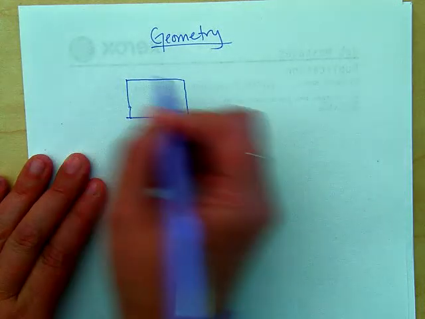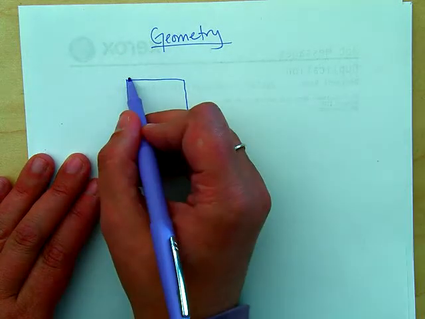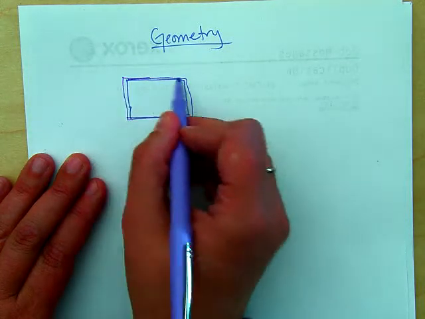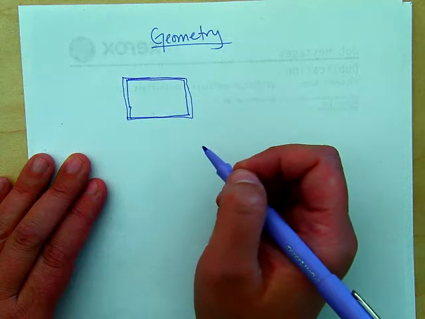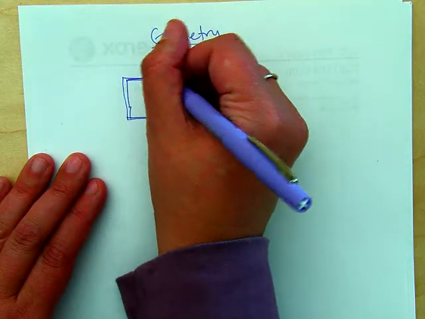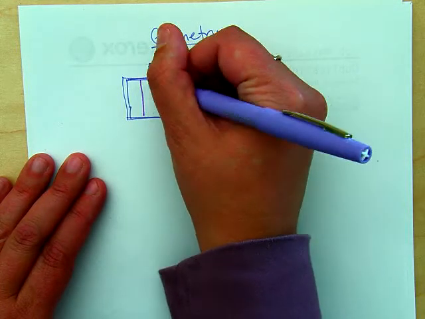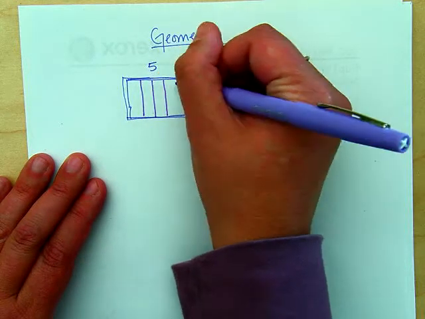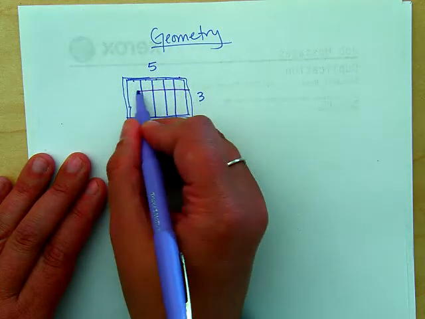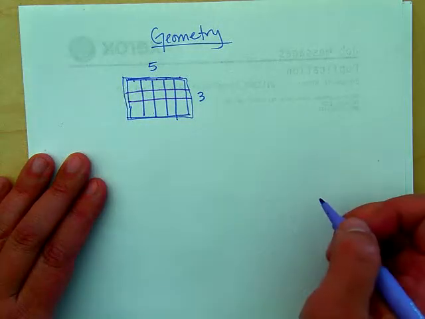So that would be around, right? If I have a castle here and I want to know how much building supplies I need to go around the outside of my castle so that I can secure the perimeter. There we go. Let's say this is 5 and this is 3. And how do I know it's 5? Well, because 1, 2, 3, 4, 5. Okay, and this is 3. I'm cutting it into thirds here. So how much goes around the outside?